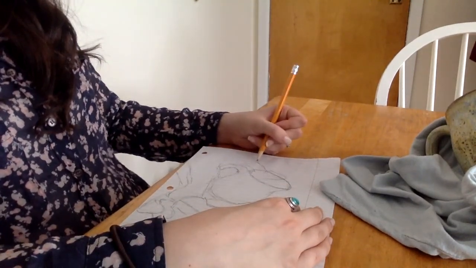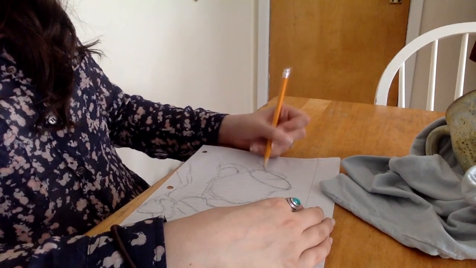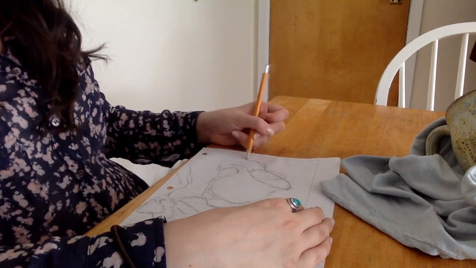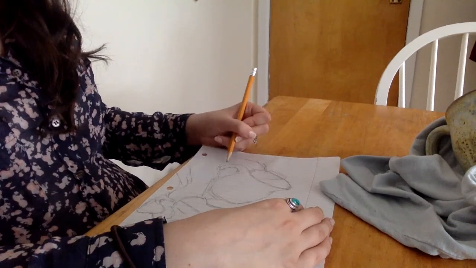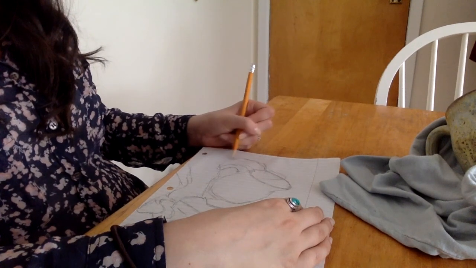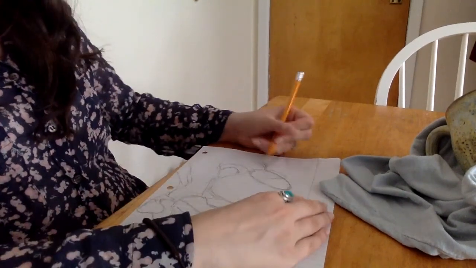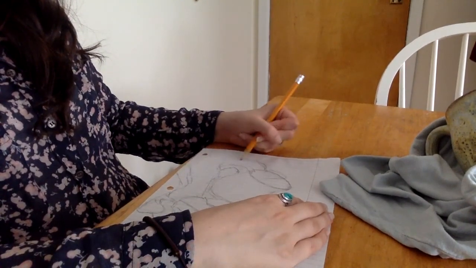And I'm drawing light still because I want to make sure that I don't draw too dark, because if I draw too dark, what's going to happen? Right, if I make a mistake or I want to change something, it's going to be hard to do that if I draw really dark.